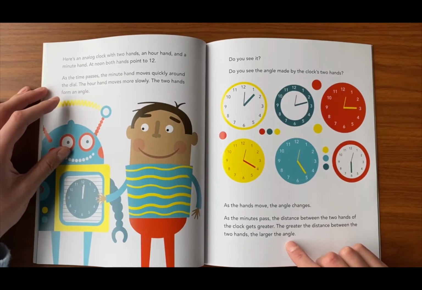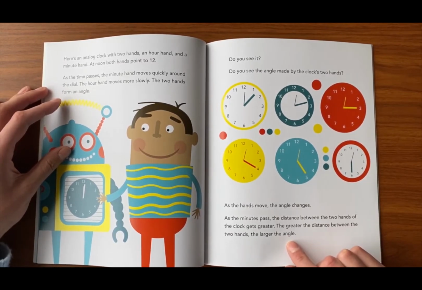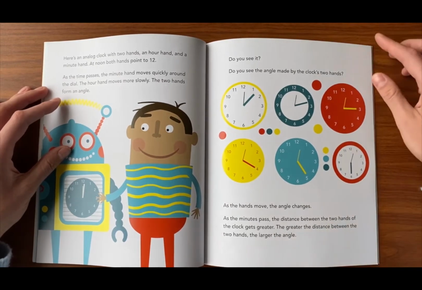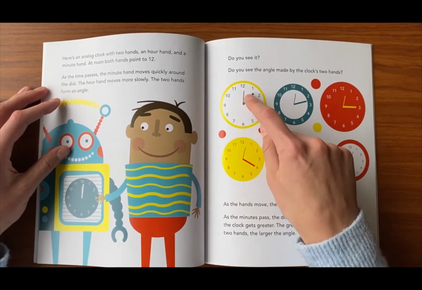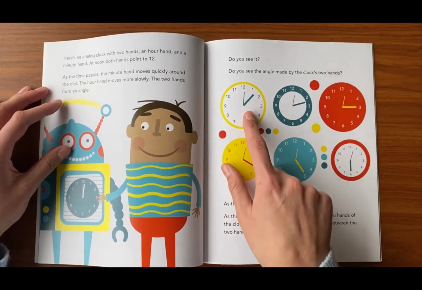As the minutes pass, the distance between the 2 hands of the clock gets greater. The greater the distance between the 2 hands, the larger the angle. So we see here, these hands have more of a distance than these hands, so this angle is going to be greater than that one.